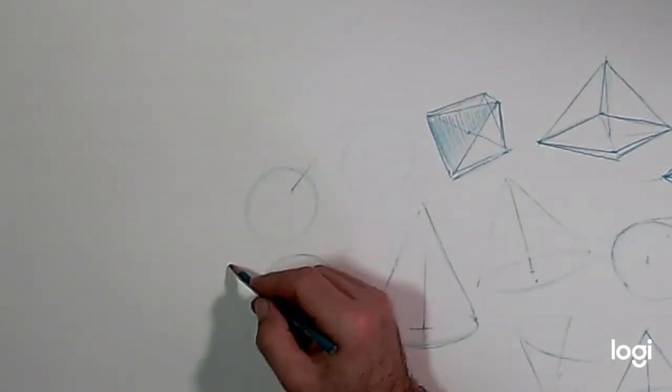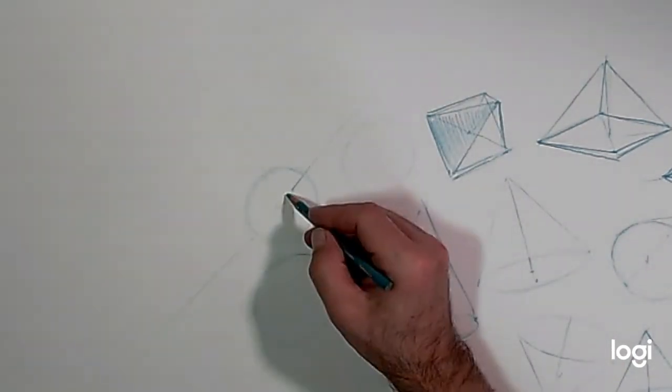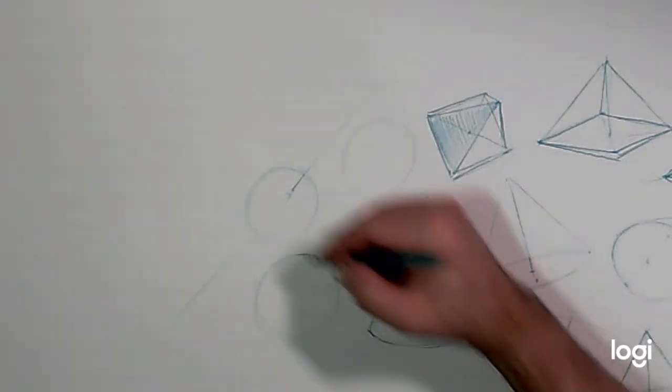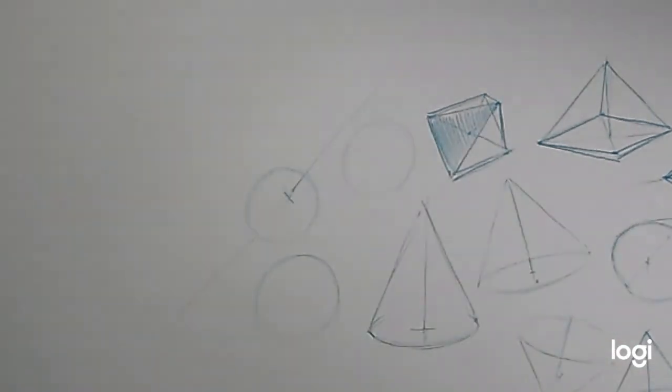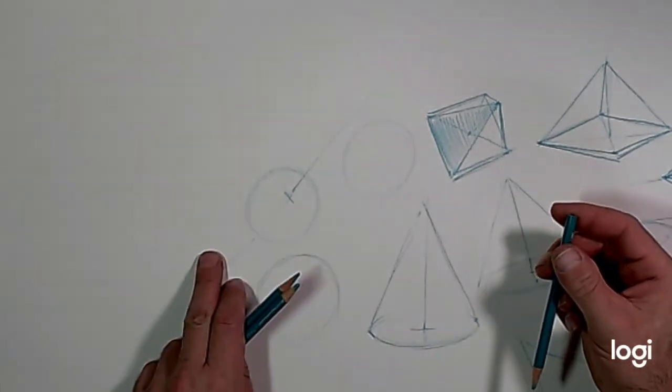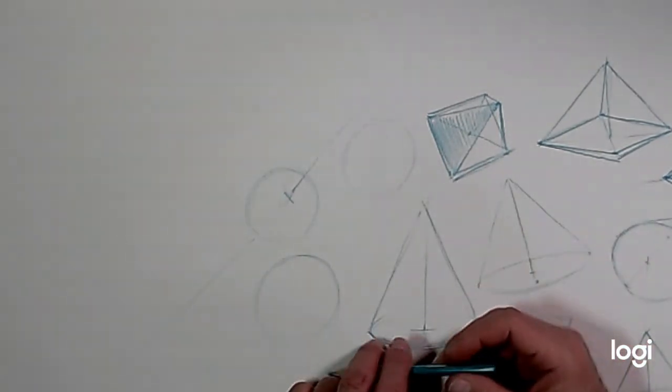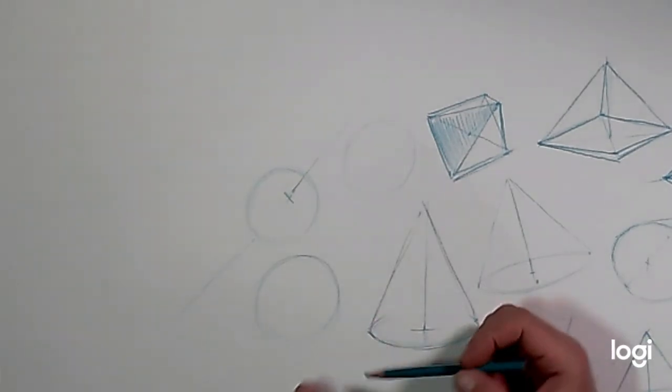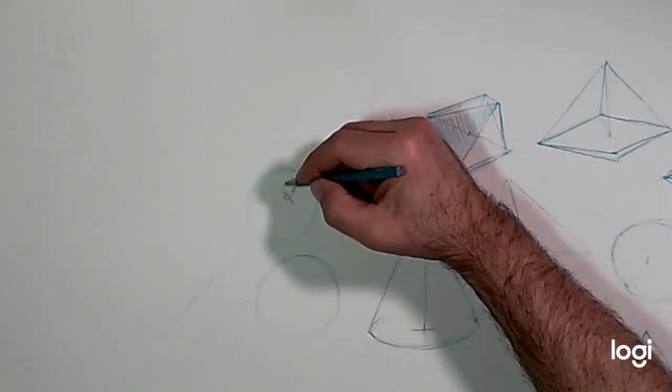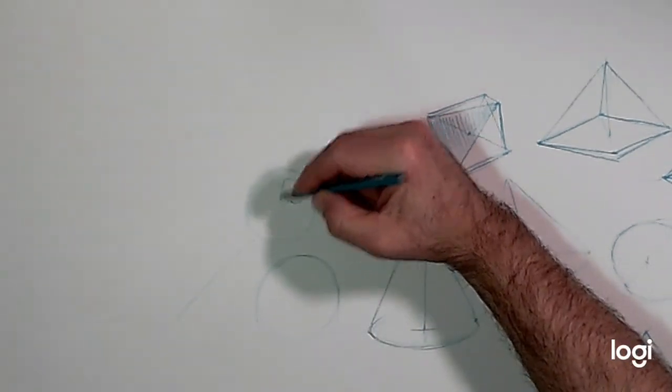What you want to do, pass the axes directly through, okay, and then start to build ellipses based on that.